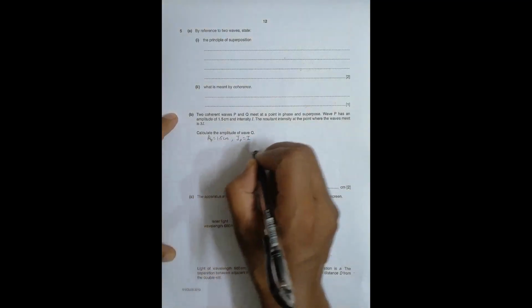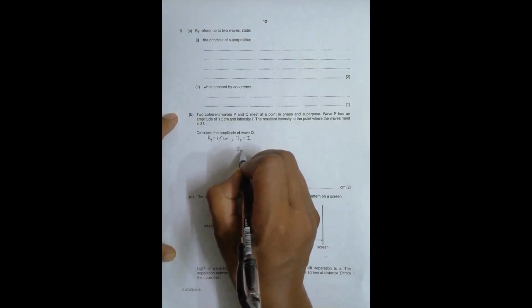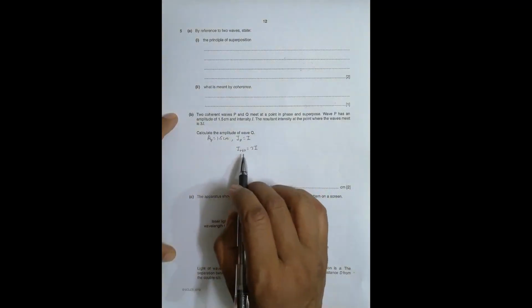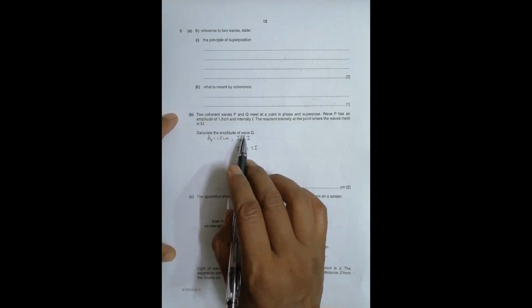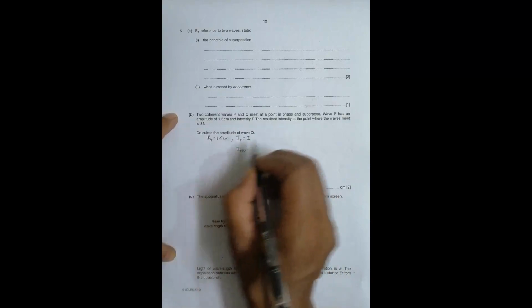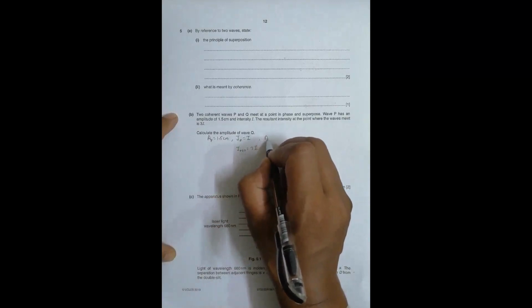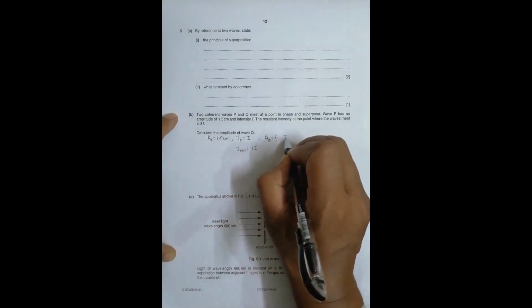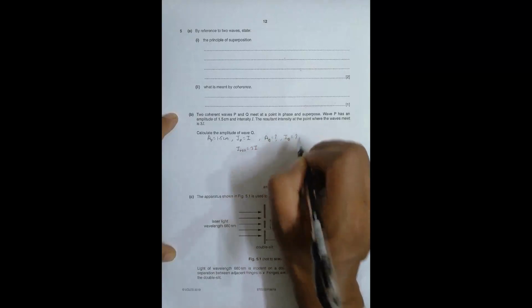Now we have to find the amplitude of the next wave, not the resultant amplitude. Let us say the amplitude of the next wave is AQ equal to what, and IQ is also equal to what.